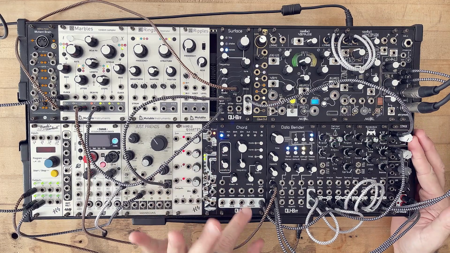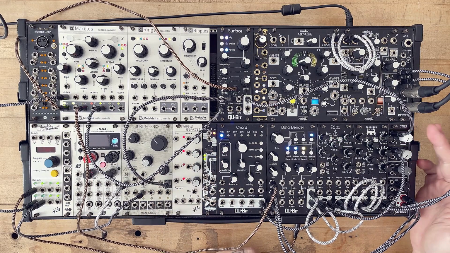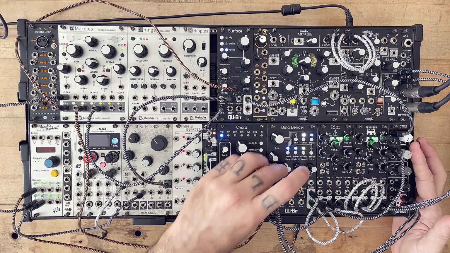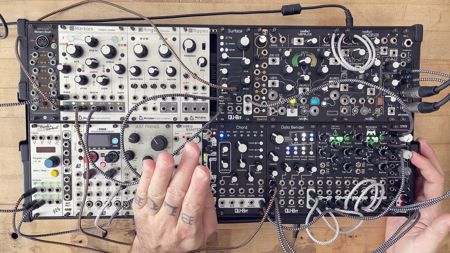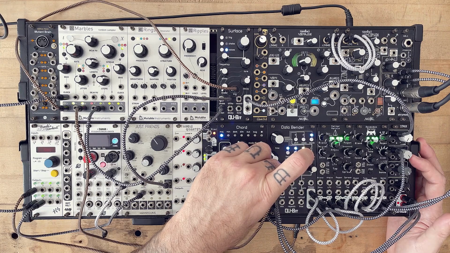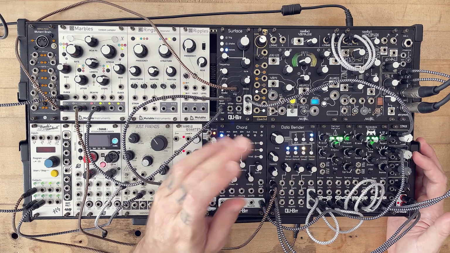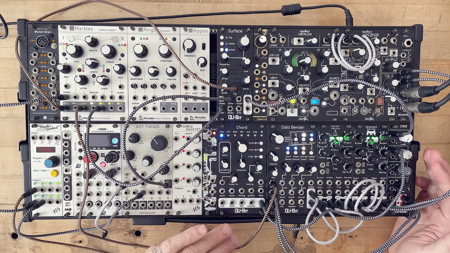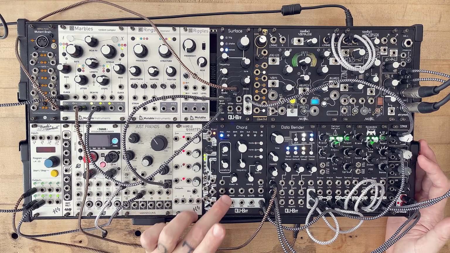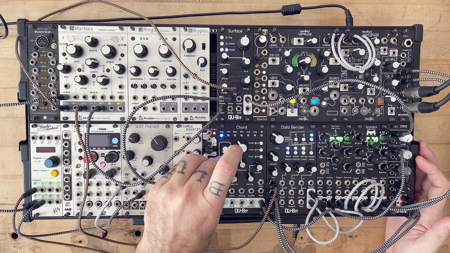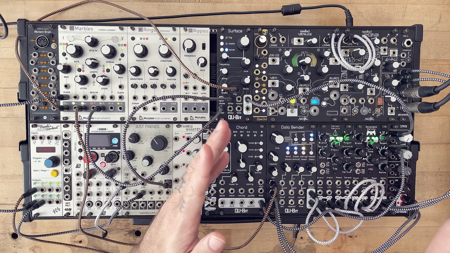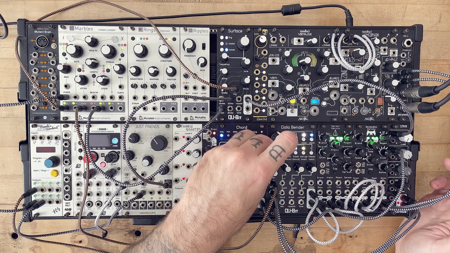Chord, the out of Chord is directly inside my mixer. So this would be the sound. And you can hear, without any ADSR, anything, modulation on the chord, you have just this interesting thing going on.